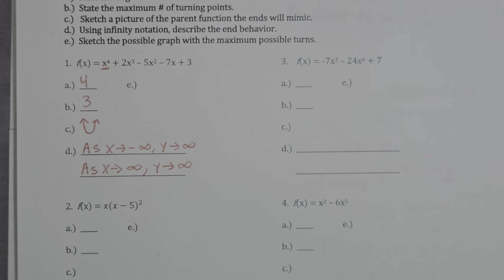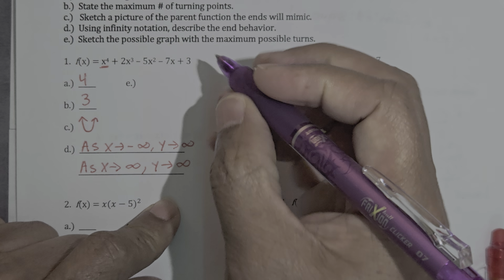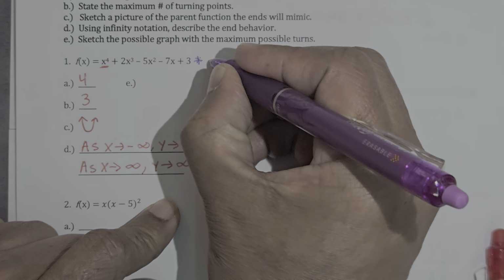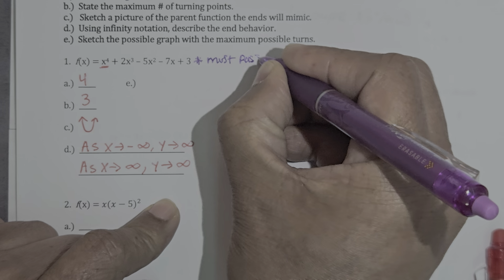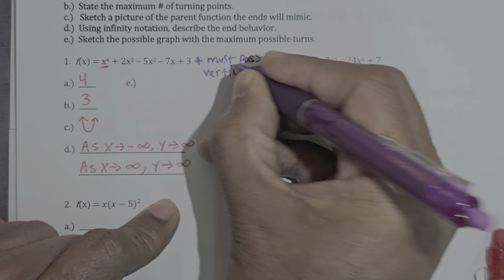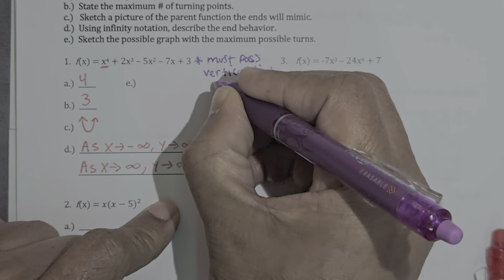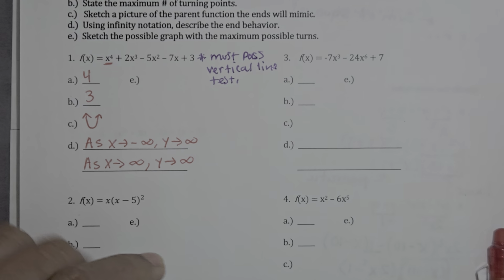So I'm going to give you a sketch for this in part E. For part E, don't forget that the graph must pass the VLT, or vertical line test. Okay, so the graph of this function looks kind of like this.